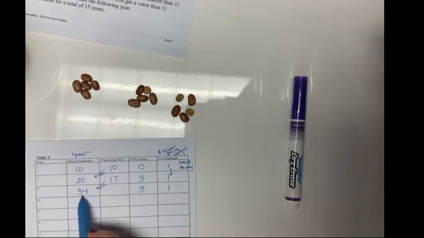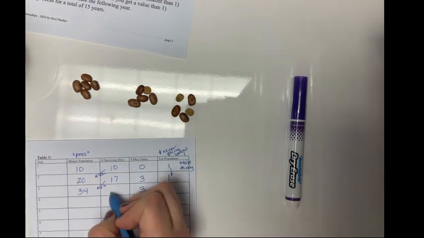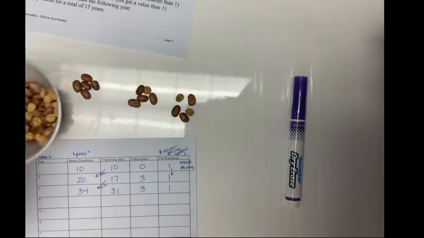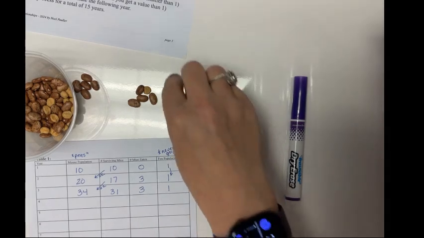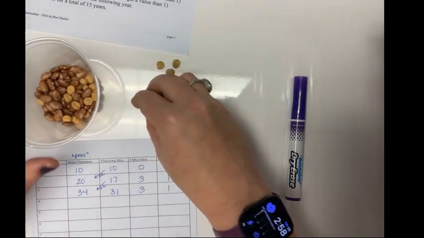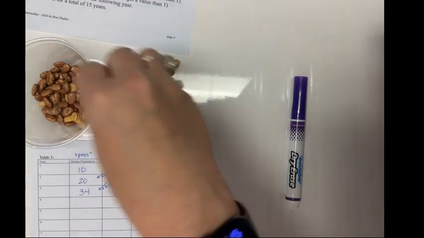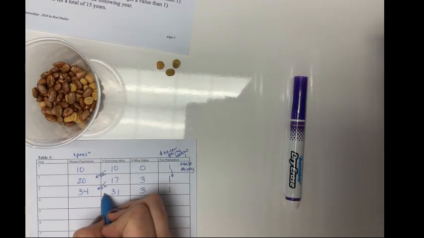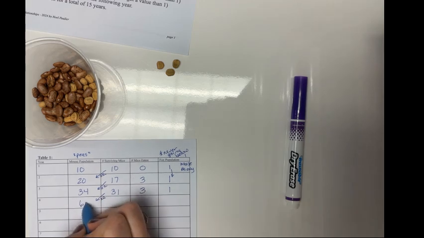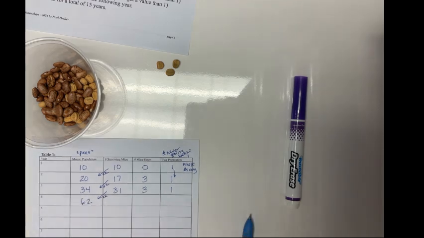This time, look, I still got 3. But this time, I had 31 survive, okay? So that means I have 31 guys still in my cup. Here are my 3 that died. I'm gonna put my beans back, okay? And I'm gonna multiply by 2. So that's going to give me 62. I need to count another 31.